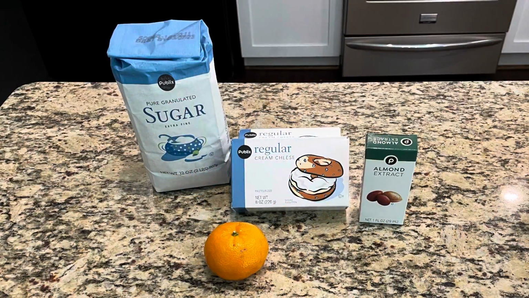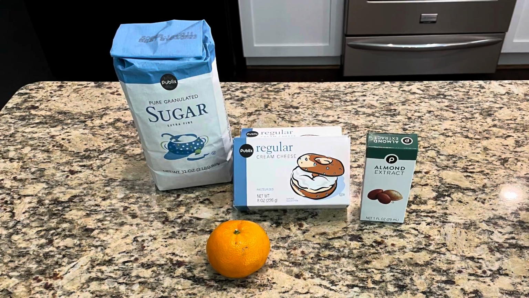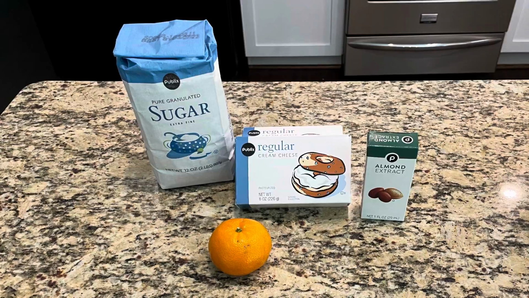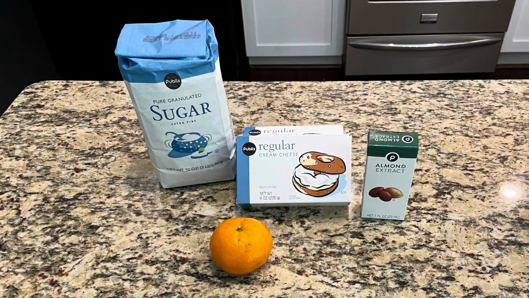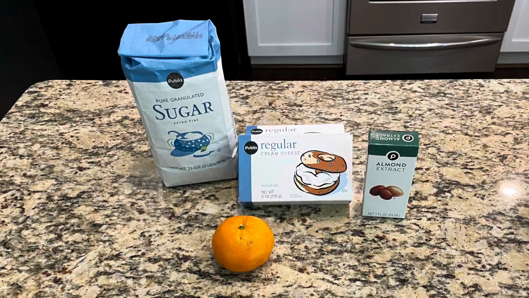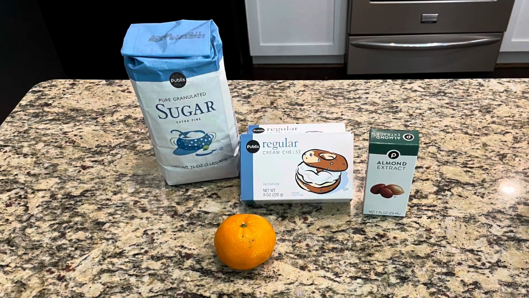For the final layer, which is the cheesecake top, we will be including 300 grams of full-fat soft cream cheese, 100 grams of caster sugar, or just really fine sugar, 2 free-range eggs, 5 milliliters of almond extract, 1 orange, just for the zest, and 15 milliliters of plain flour.